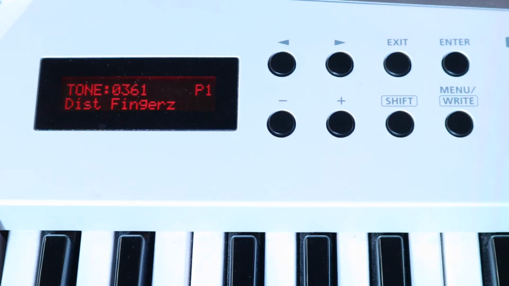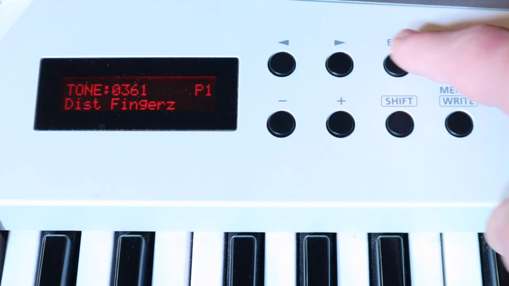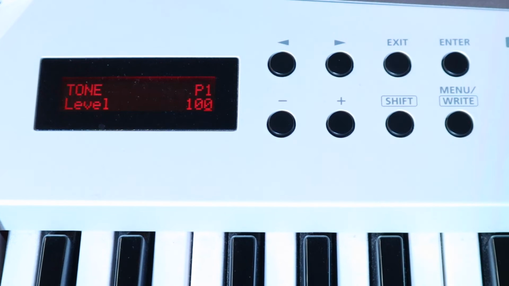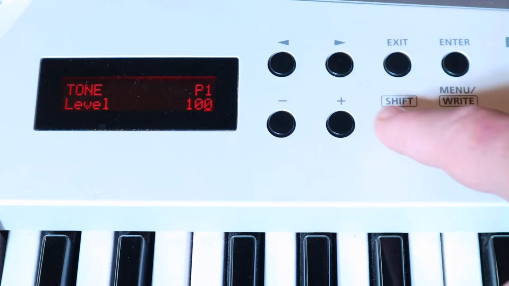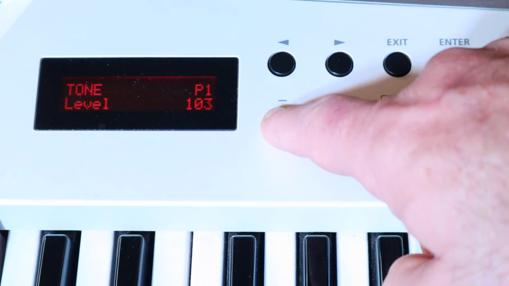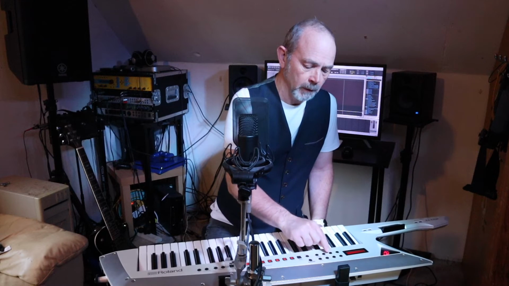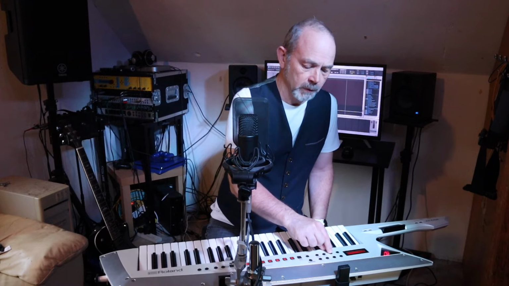Next I want to change the volume, so I'm going to press the right arrow once and that will take me to the volume screen, and it says tone P1 level 100, and if I press on the plus button I'll turn the volume up, and if I press on the minus button I can turn the volume down. So I'm just going to put that up to 110.